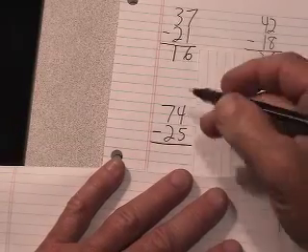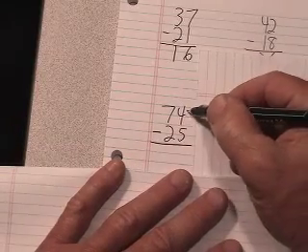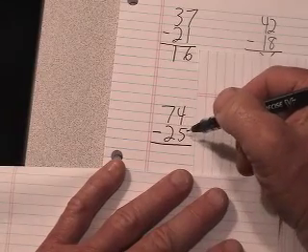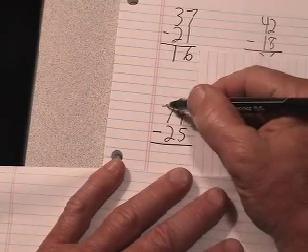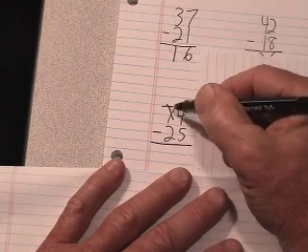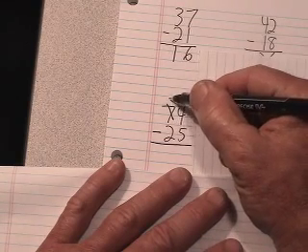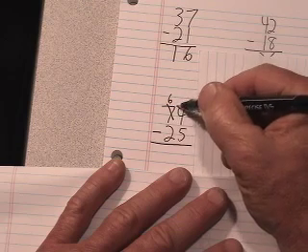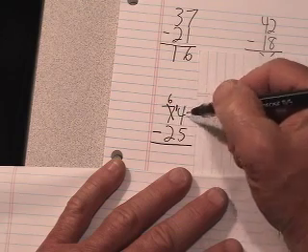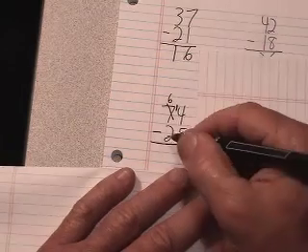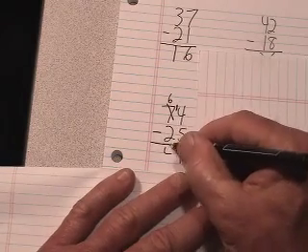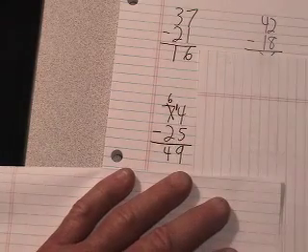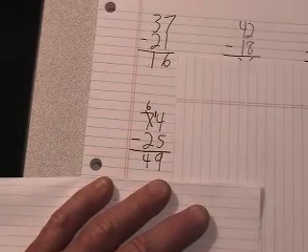Okay, here's how you go through it. Let's start with the ones. 4 minus 5. Can't do it, have to borrow. Go over to the tens pack. I had 7. Well, now I have 6. And now how many singles do I have? 14. 14 minus 5 is 9. 6 minus 2 is 4. And I'm done. 74 minus 25 is 49.